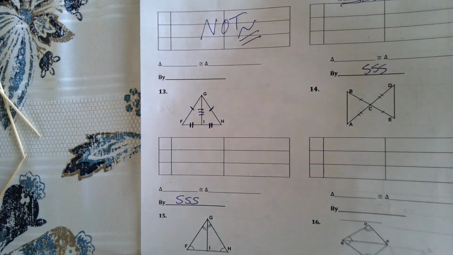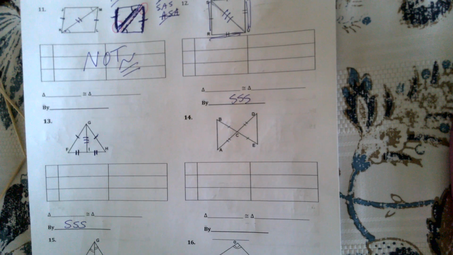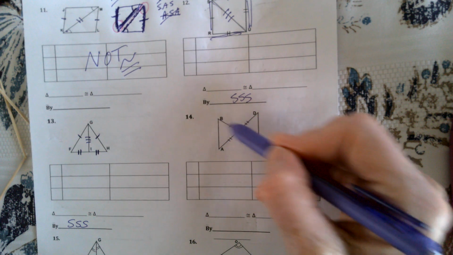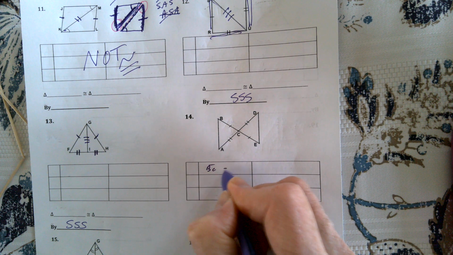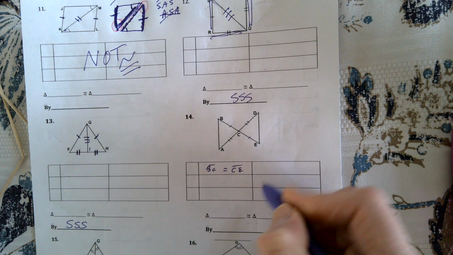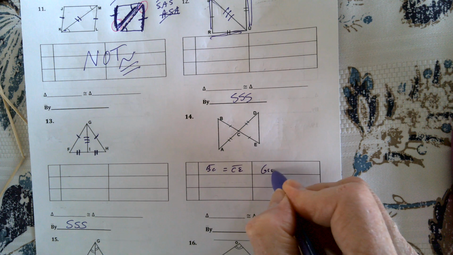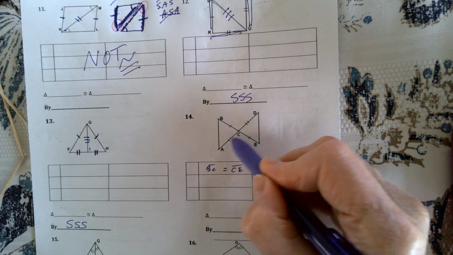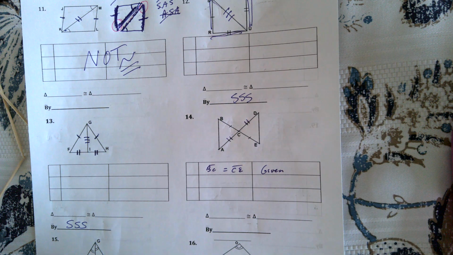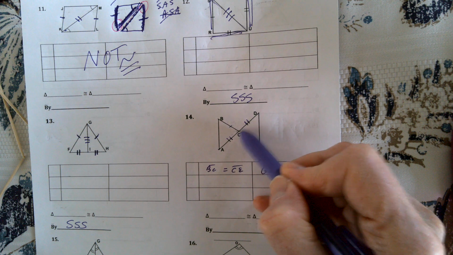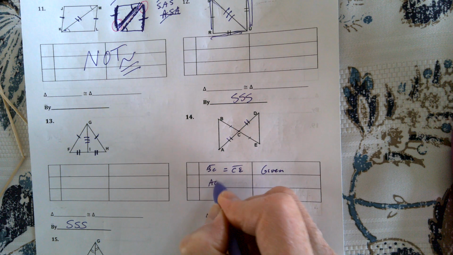Okay. When I look at number 14, this one, let's go ahead and do it. I've got side BC is congruent to side CE. Why do I know? It's given with the hash marks. I've got A to C has two, and then C to D has two hash marks, so that means those two segments are congruent.